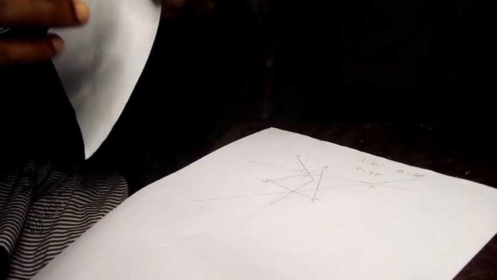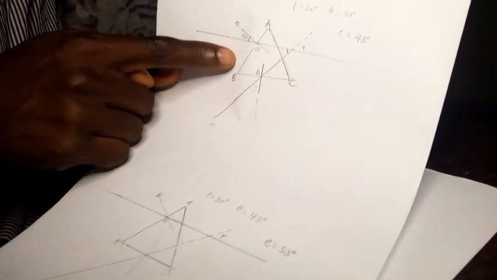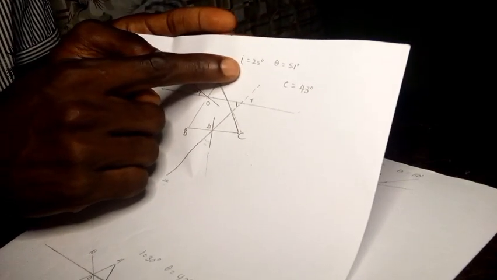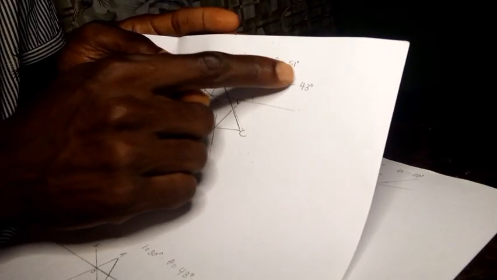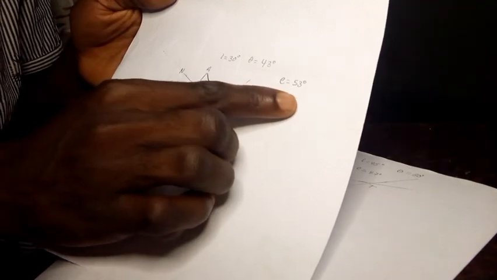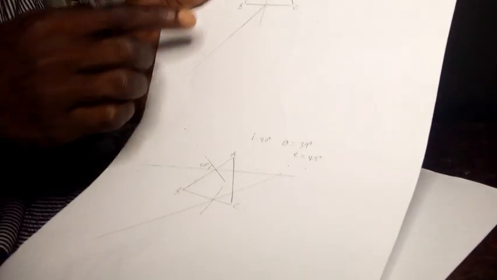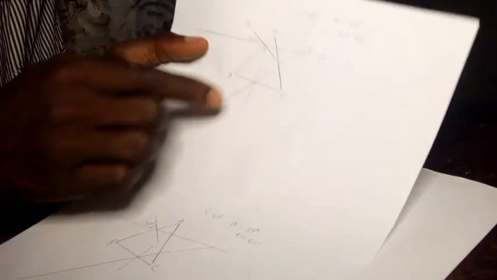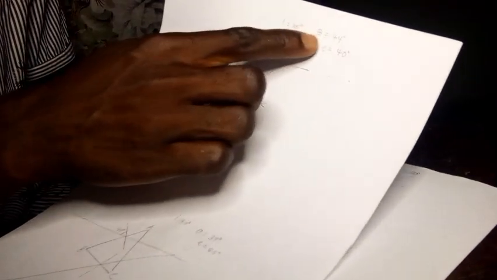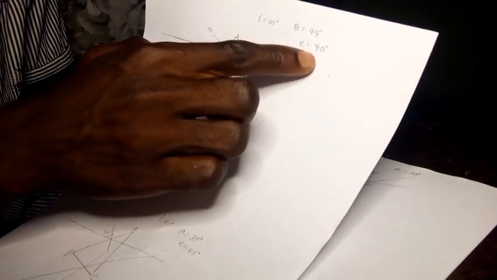Now, this is the first one we did for 25 degrees. The angle of incidence required is 25, theta is 51, and emergence is 43. So this is the second one, which is 30. We have theta is 43, emergence is 53. Look at the diagram. For the third, we have I equals 35, theta is 44, E is 40.